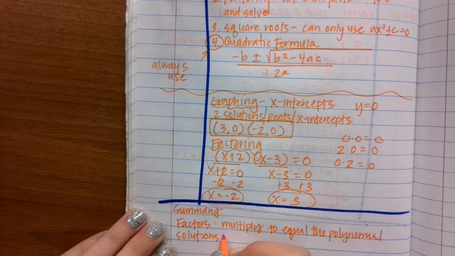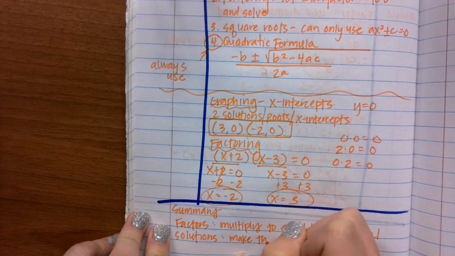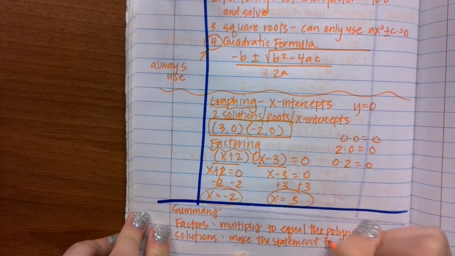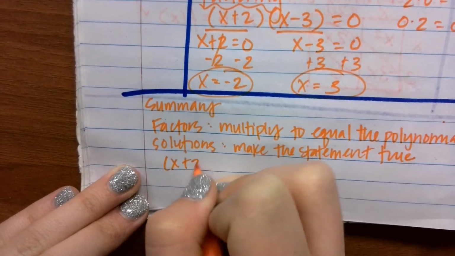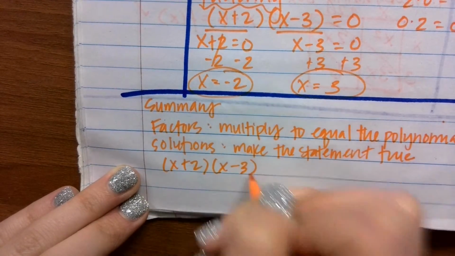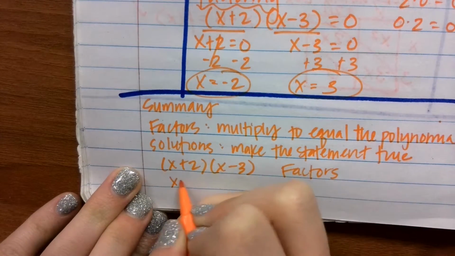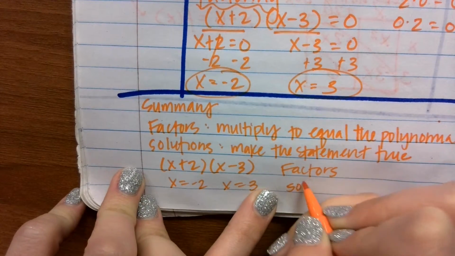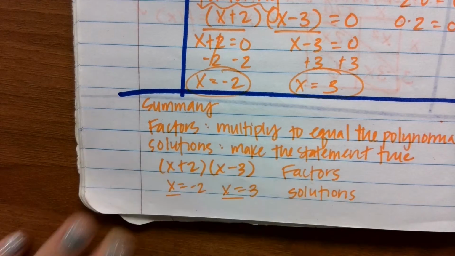Solutions make the statement true. x plus 2 and x minus 3 were your factors. x equals negative 2, x equals 3 are your solutions.